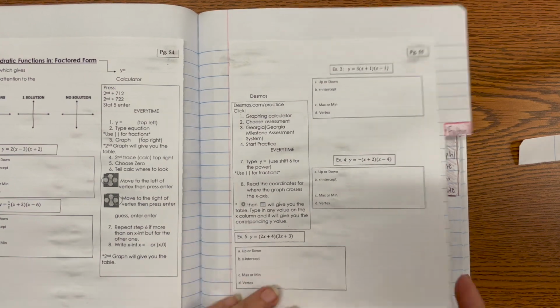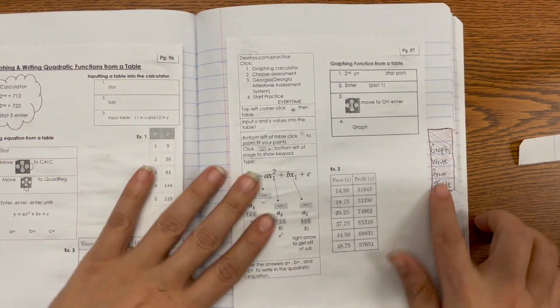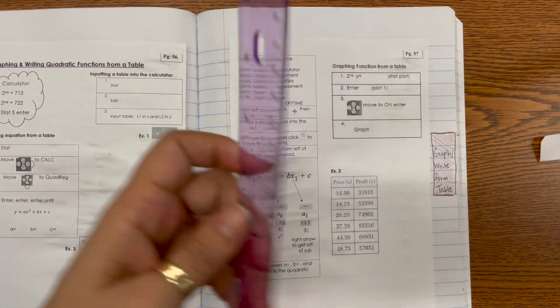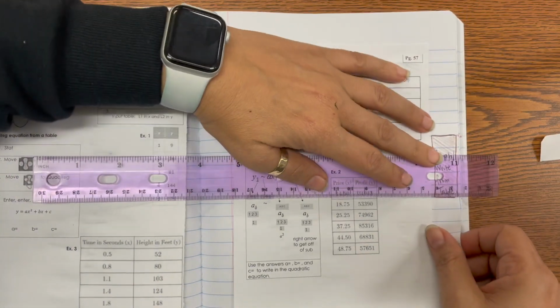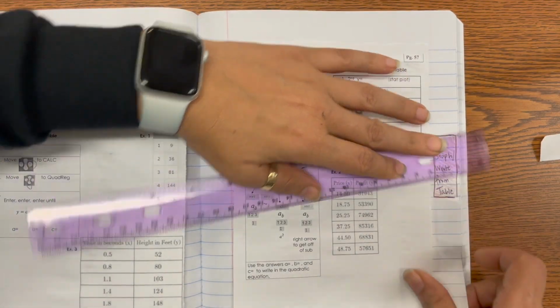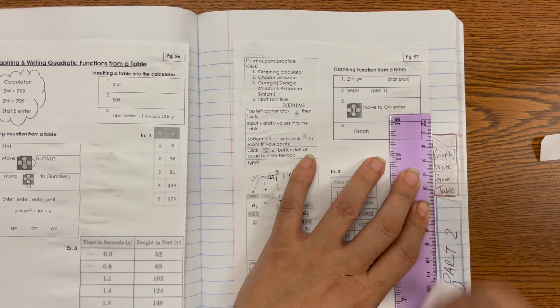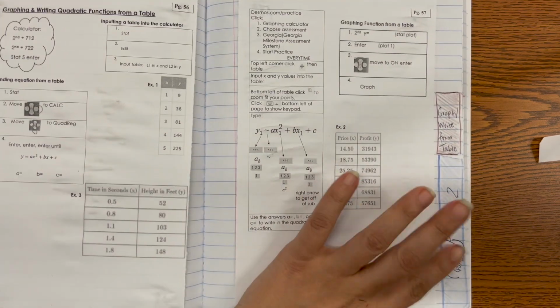All right, then our last one for part one will be graph from the table. You're going to cut that to the margin and all the way down. And you're going to just leave part two alone.